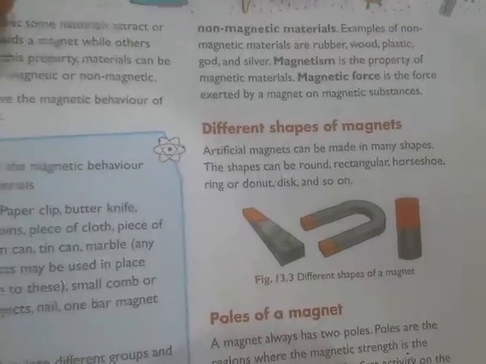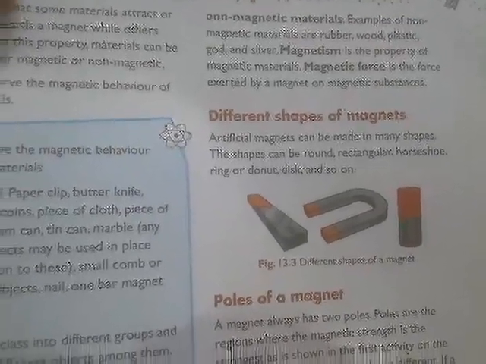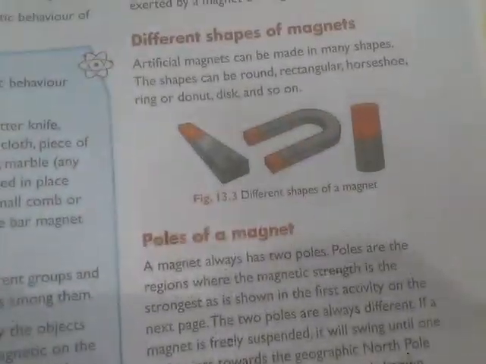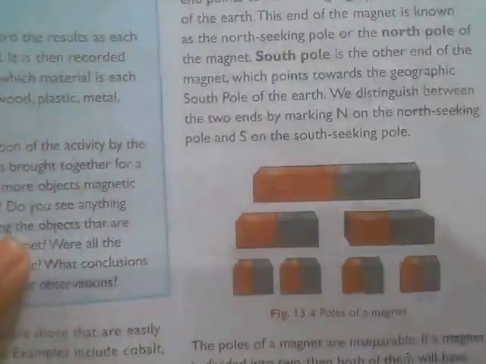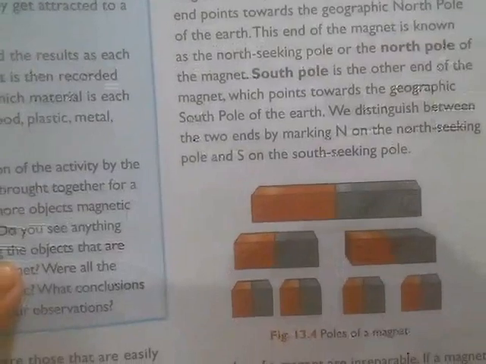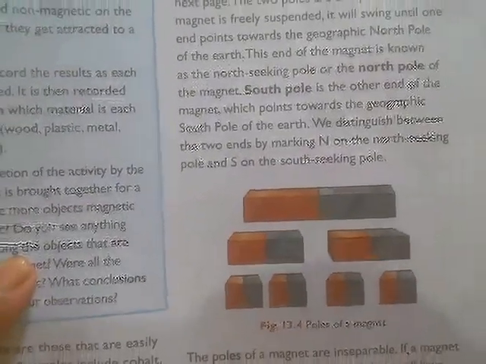Now different shapes of magnet. Like you see in the diagram, we have three different shapes: bar, horseshoe and cylindrical. These are all magnets. Now, poles of the magnet. As you can see in the diagram out here, you can see the red and the gray portion. These are known as the poles of the magnet. Usually the red portion is the north one and the silver portion is the south one.